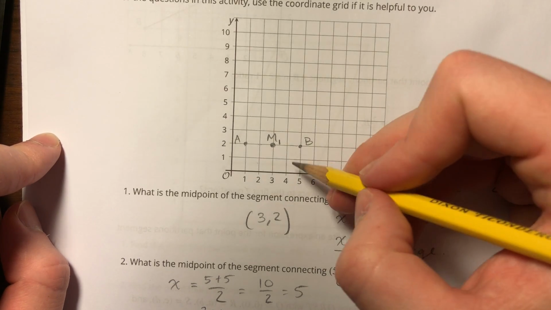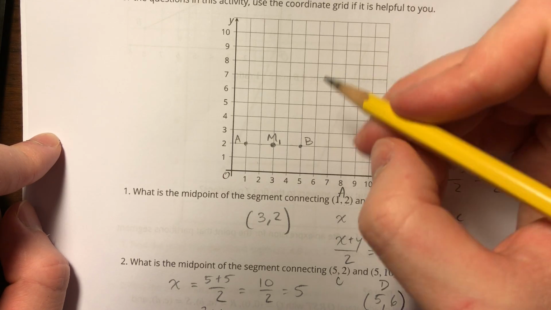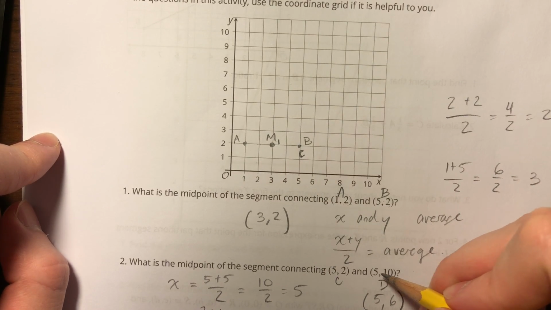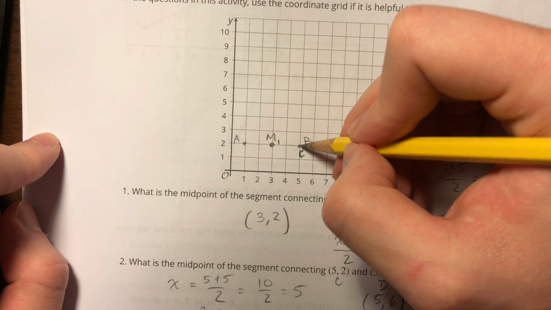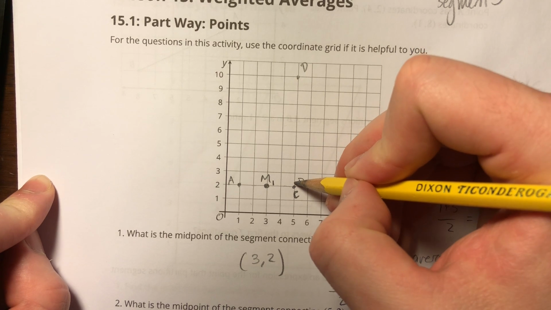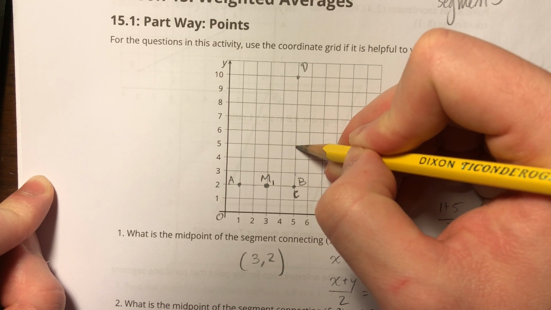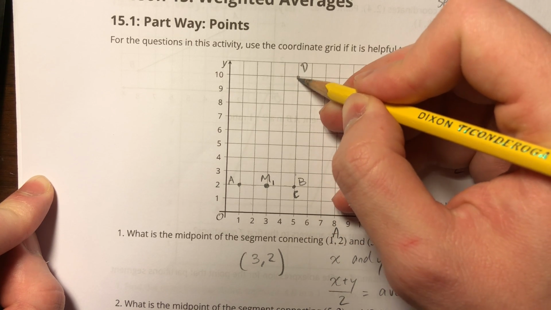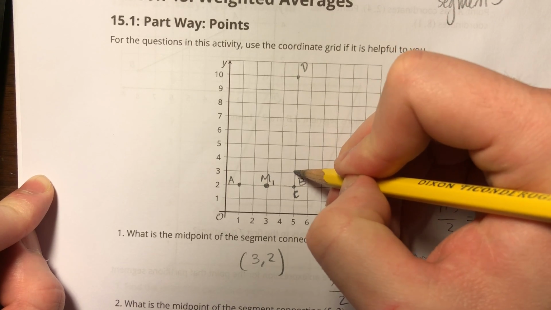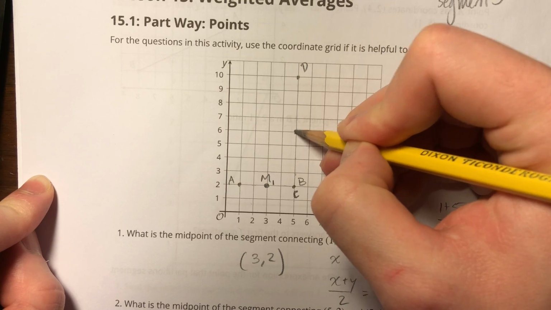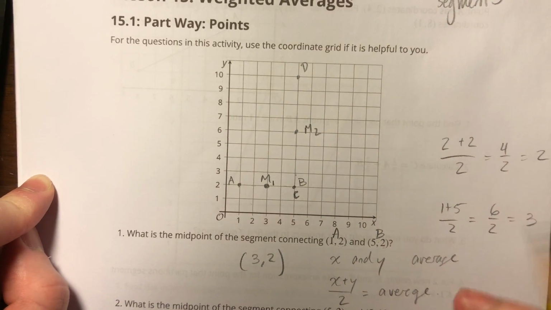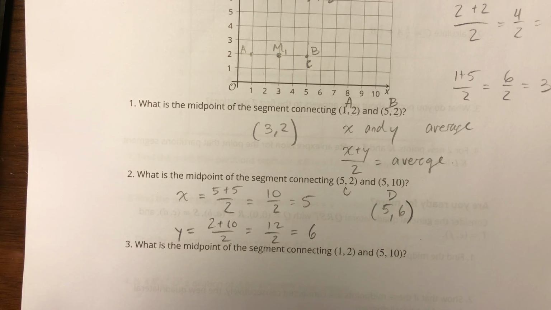5, 2 is C, so B and C are both there. And D is 5, 10. If I'm finding the distance between them, it's 1, 2, 3, 4, 5, 6, 7, 8. And so half of 8 is 4, so we'd be going up 1, 2, 3, 4. That looks to be 5, 6, and that's exactly the point we got when we found the averages.